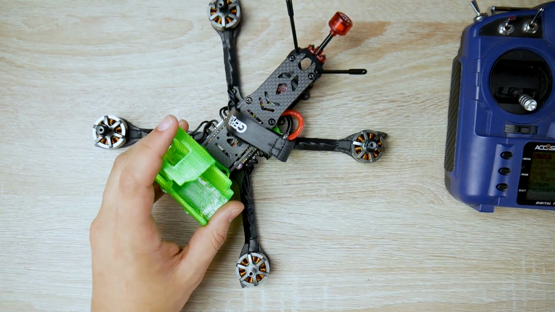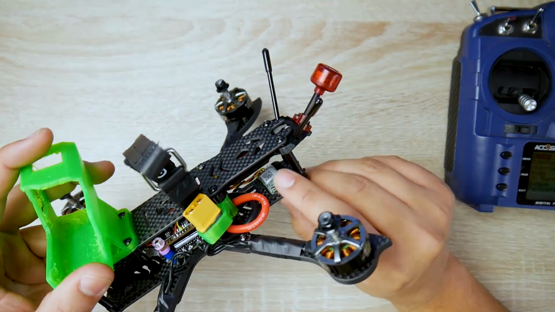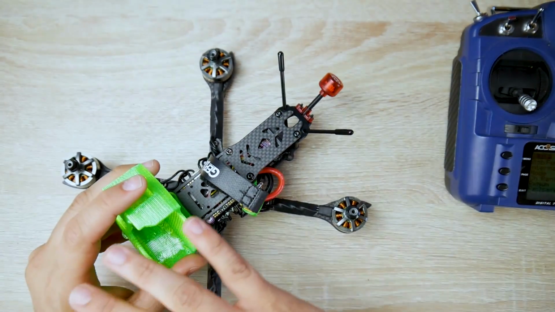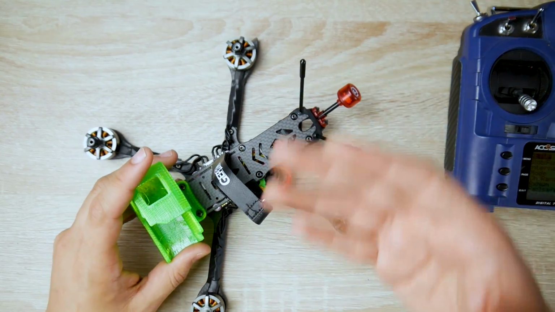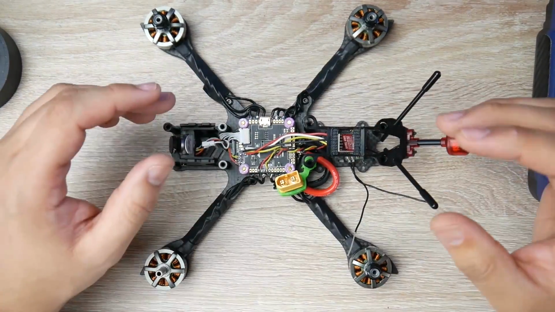So what we want to do is plug in a USB and see if our receiver's LEDs are going to light up. So I'm going to quickly, off camera, remove the top plate here so we can get a better look. So now I've gone ahead and removed the top plate.